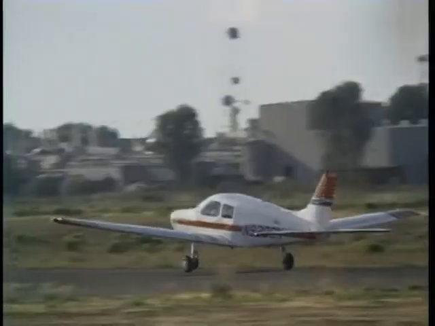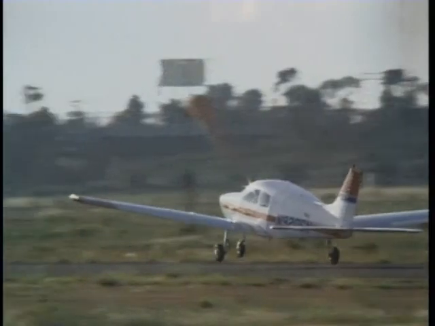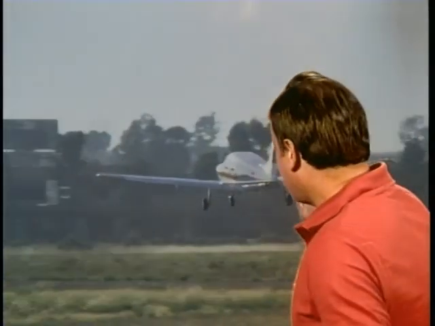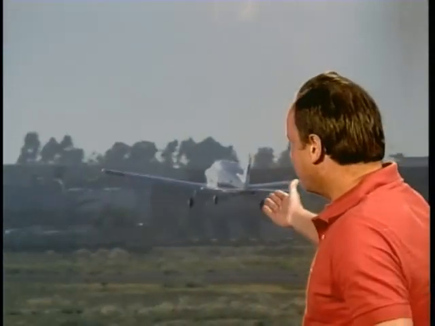You and I both know that when we're taking off and climbing out in an airplane, we have to hold lots of right rudder. Here's a good example of a guy holding lots of right rudder when he's taking off here. Now the question is, why do you have to hold right rudder when you're climbing out and taking off? And the FAA wants you to understand that really well.